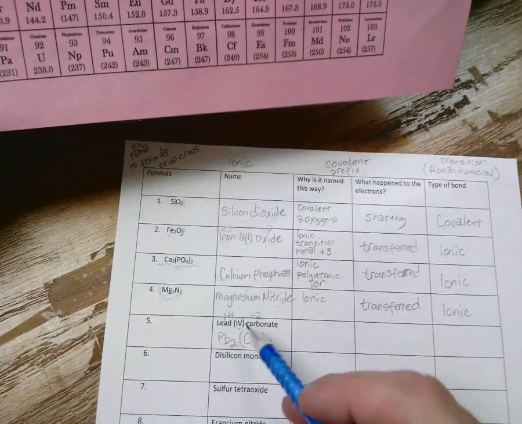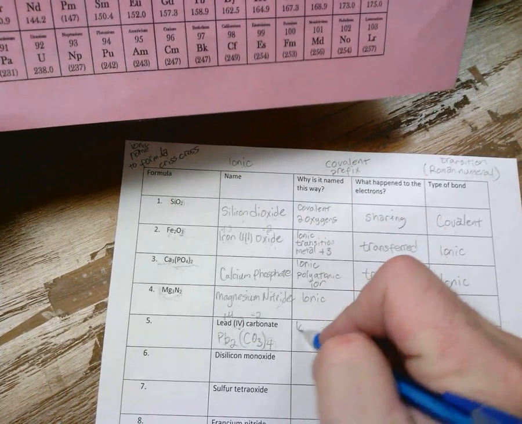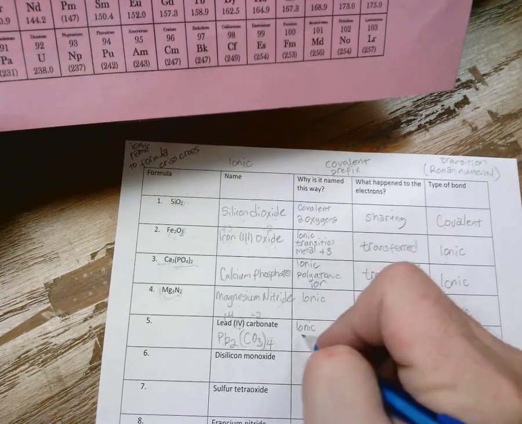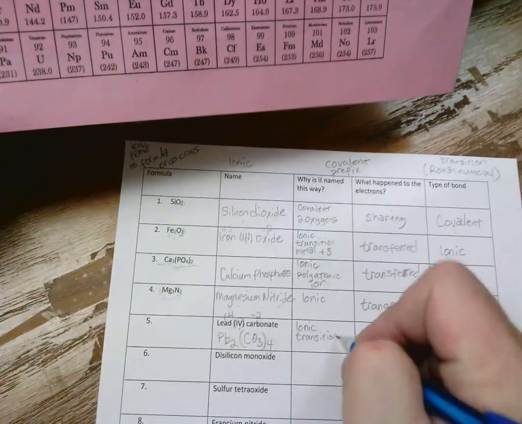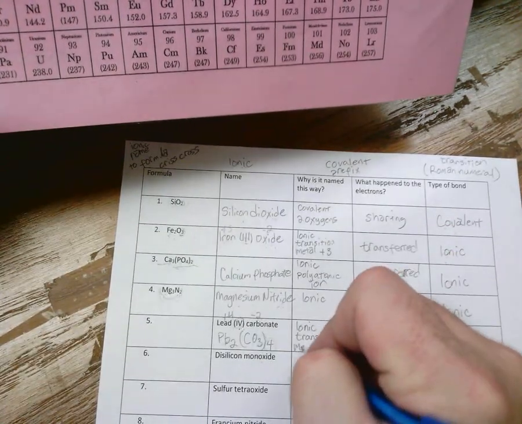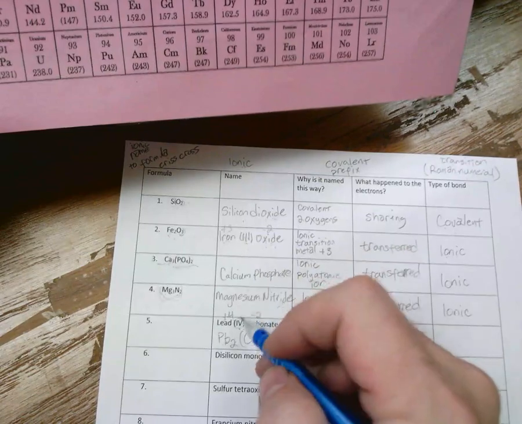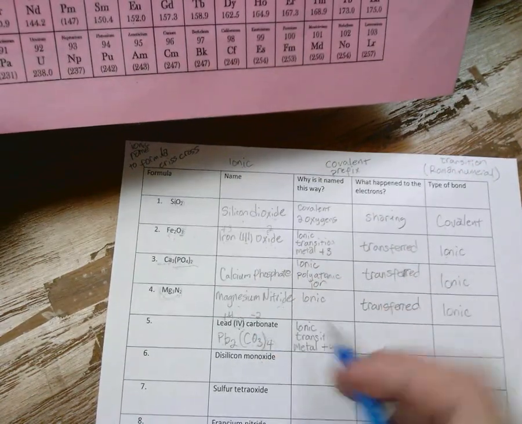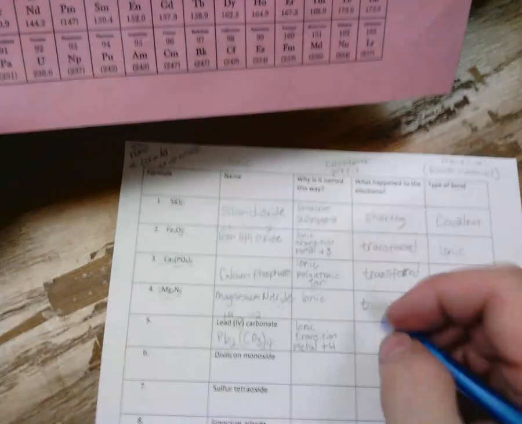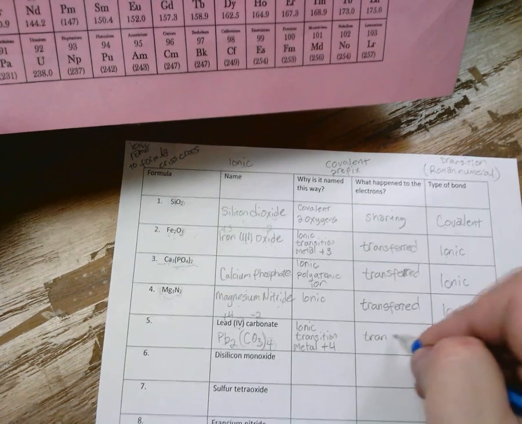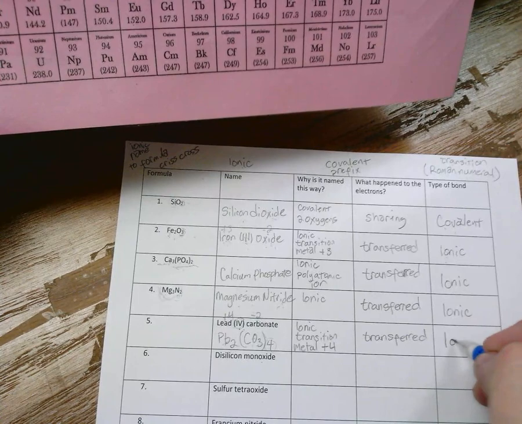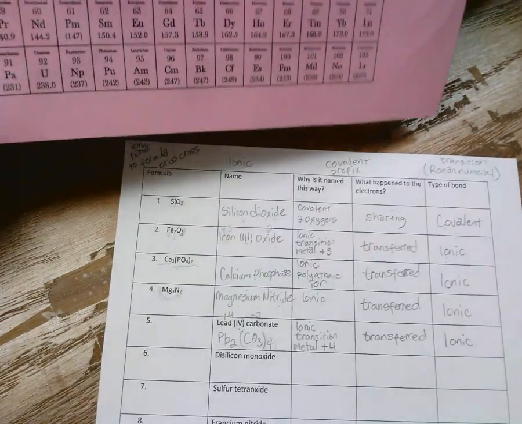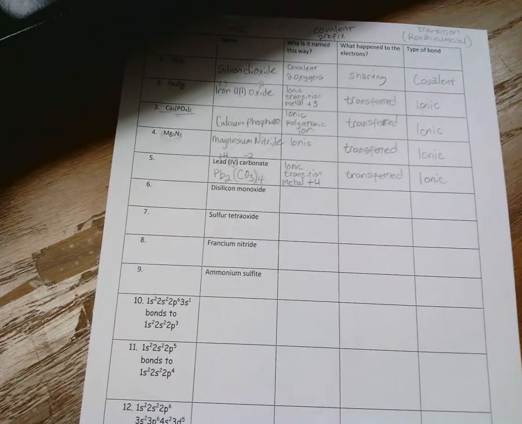Okay. This is ionic. Transition metal. And it's charged plus 4. That is why it's named lead 4 carbonate. It is transferred. Definitely ionic. Okay, so now we're going to go down, down, down, and we have covalent stuff, and we have some names, and we're going from a name to a formula.